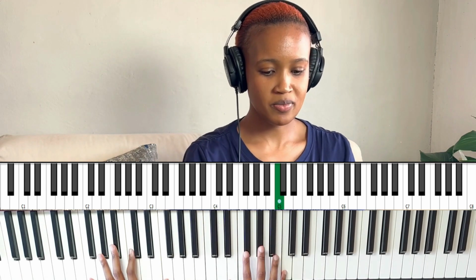Right, so when we make them dominant chords, it gives us that major and minor sound, which hints at a blues kind of sound, which is cool.